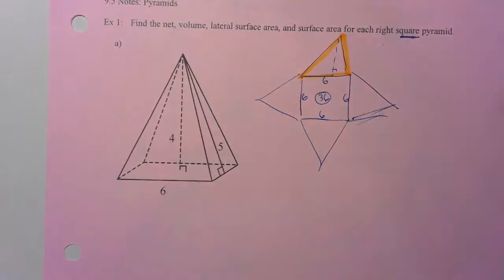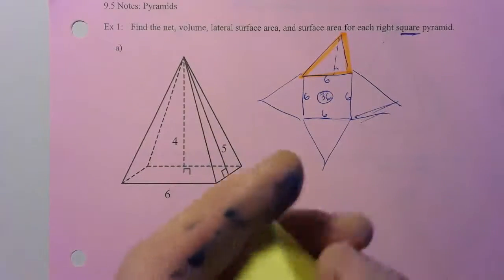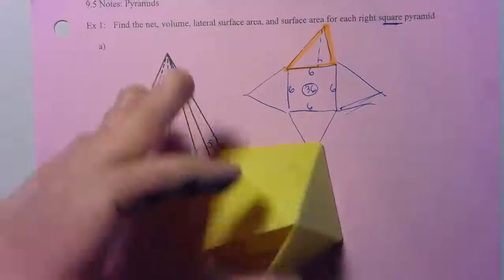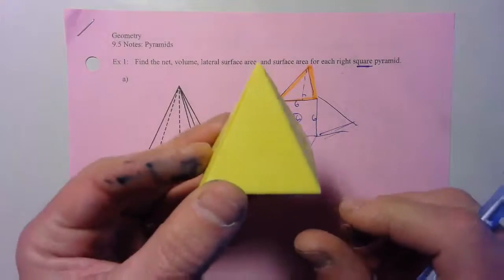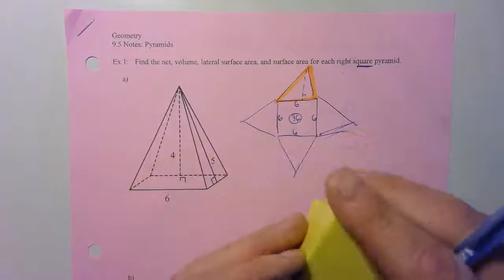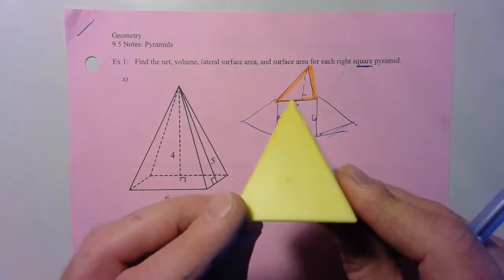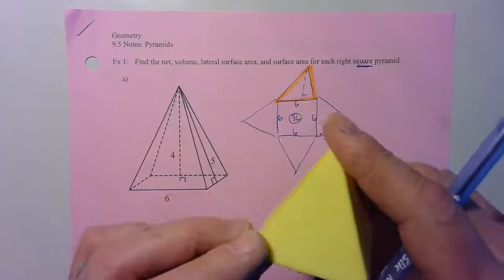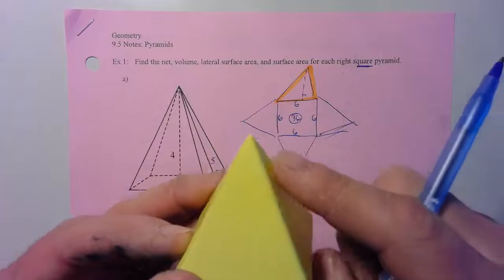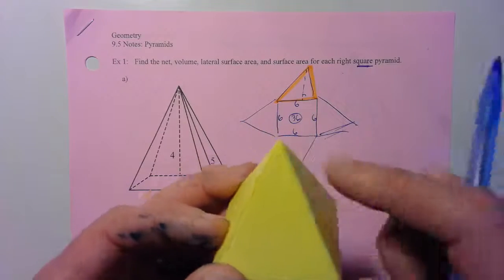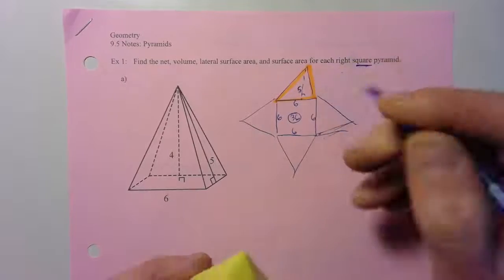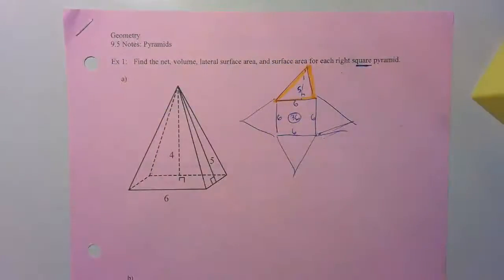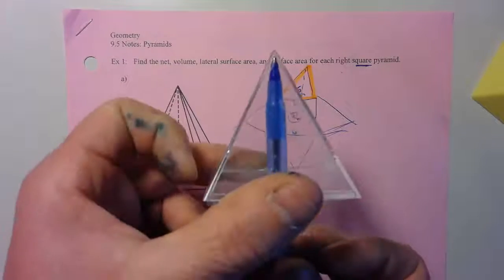So I have to look back at this, and it might help to put the shape back together like this. Let me zoom out so we can see the shape back together. Notice as we're looking at that shape, let me turn so you can see, the 4 is the actual height, and the 5 is on the side. So that's why we're going to use the 5 here. The 5 is our slant height. The 4 is inside of it. So if we look at this, there's the 4.